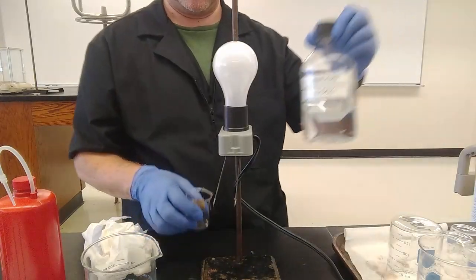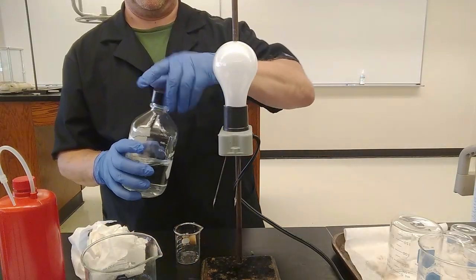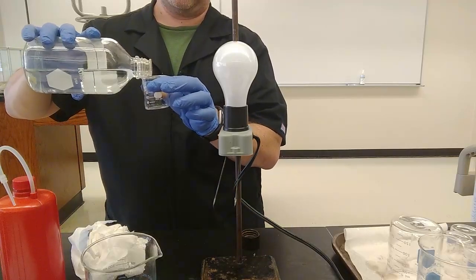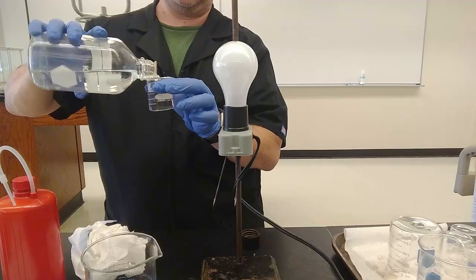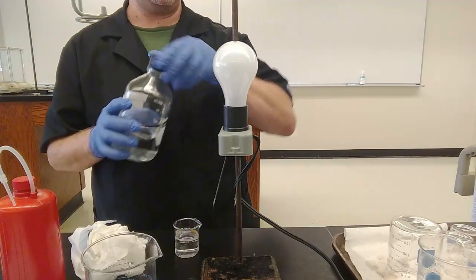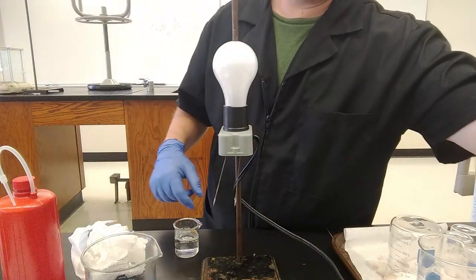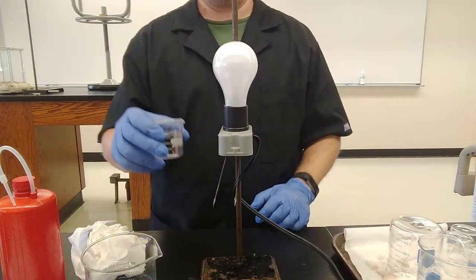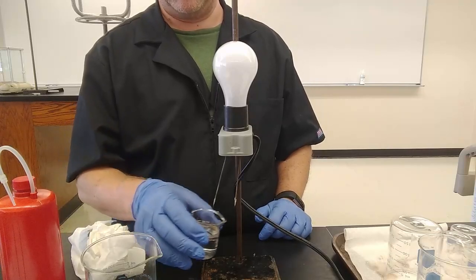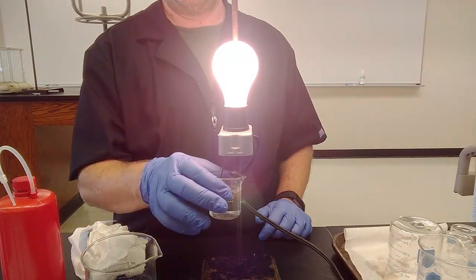10% by mass sodium chloride in water. Notice I put the cap up, so I won't contaminate my bottle. Back on. And let's see what happens for this one. Okay, I didn't bother cleaning off the solid off the electrodes because it can just dissolve in the water when we put this in. Holy moly!